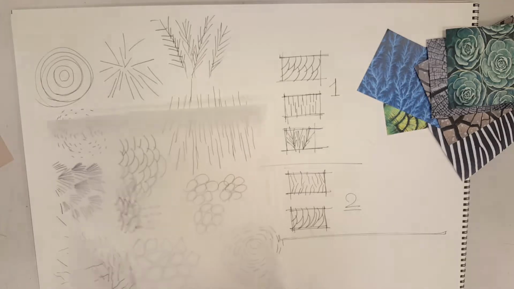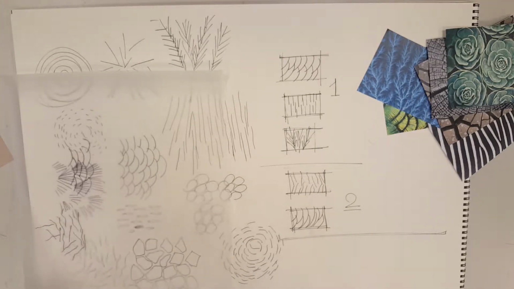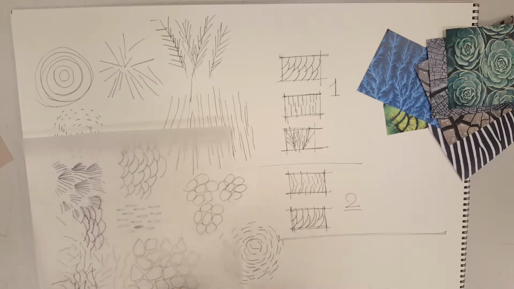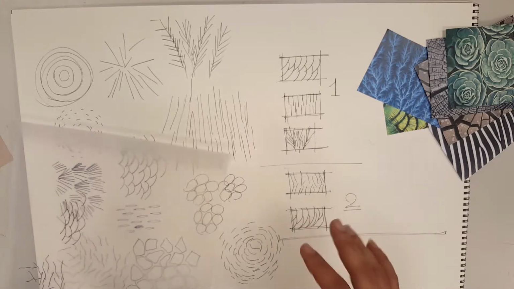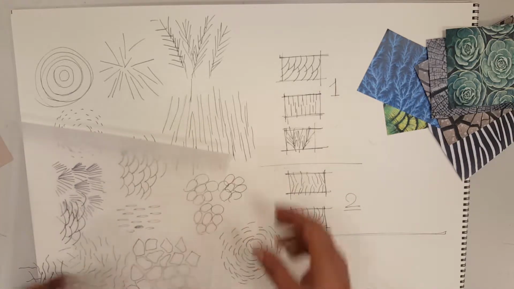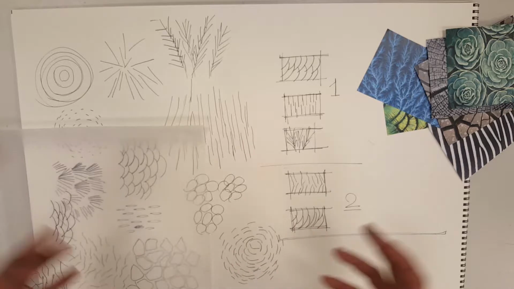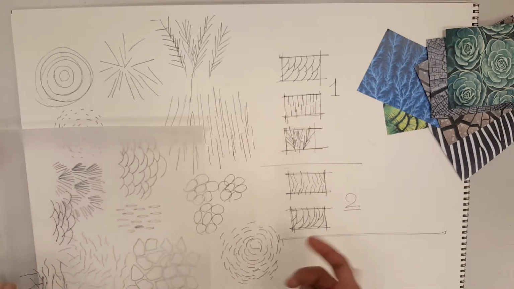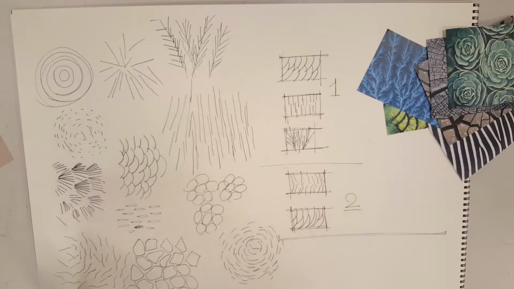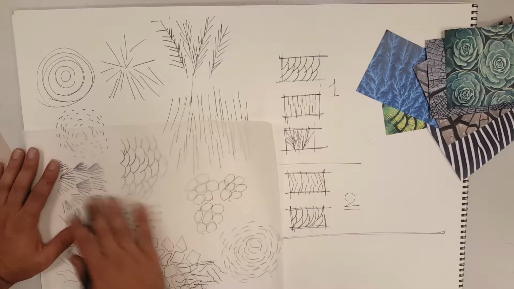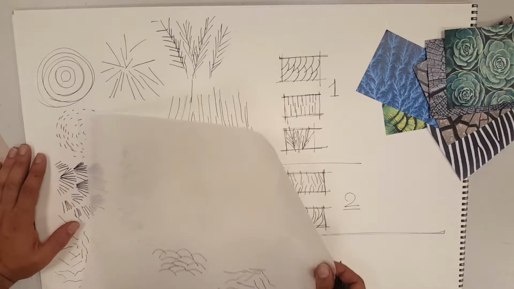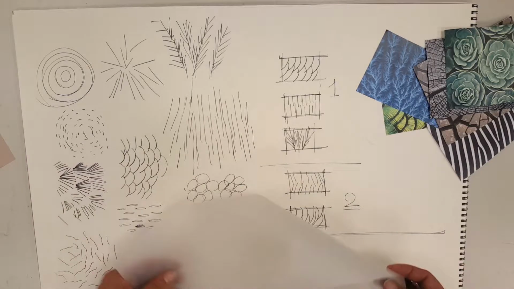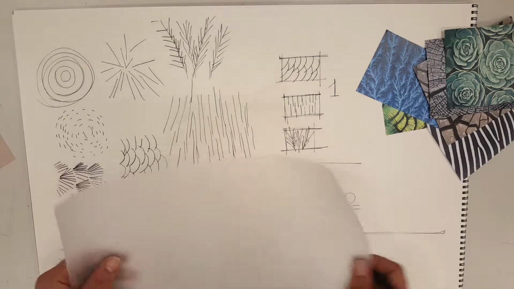So the third one is to use 2 or 3 of these patterns and combine them into one. Like here, if you look at this one, and this, in this technique you should use a trace paper.